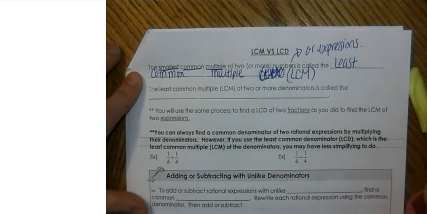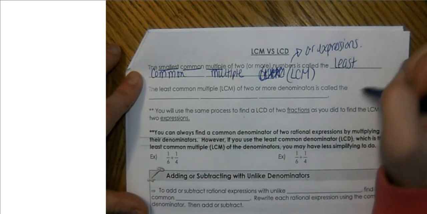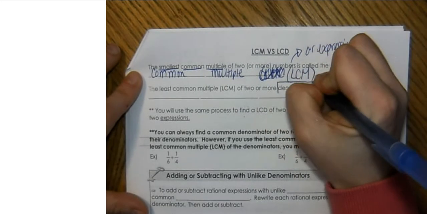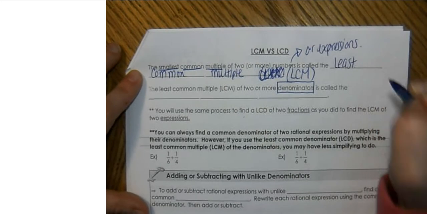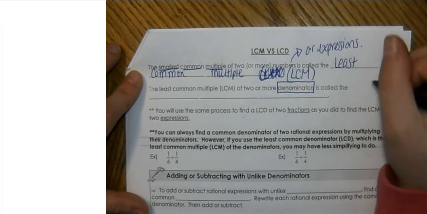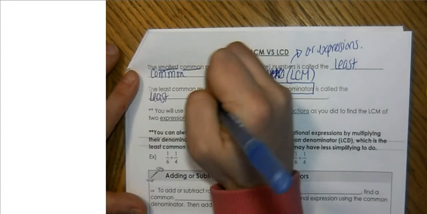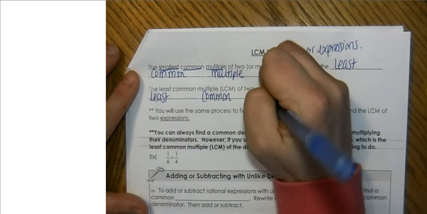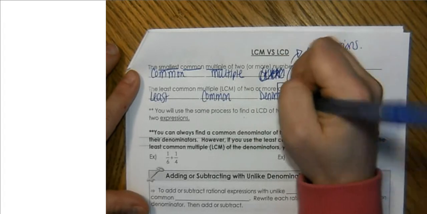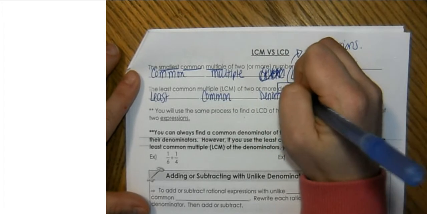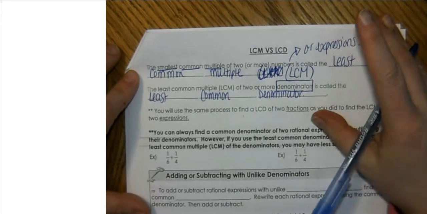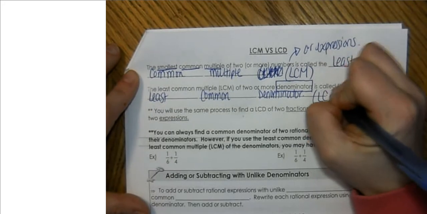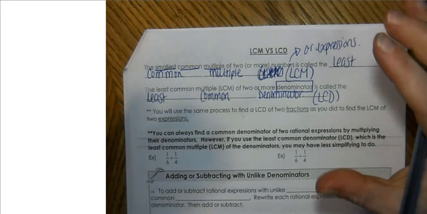The least common multiple of two or more denominators is referred to as the least common denominator. So a lot of kids get that language all mixed up. That's the point of this section, to make sure that I emphasize the difference.